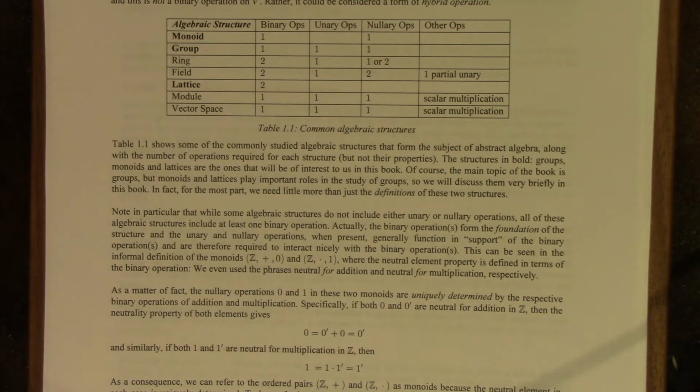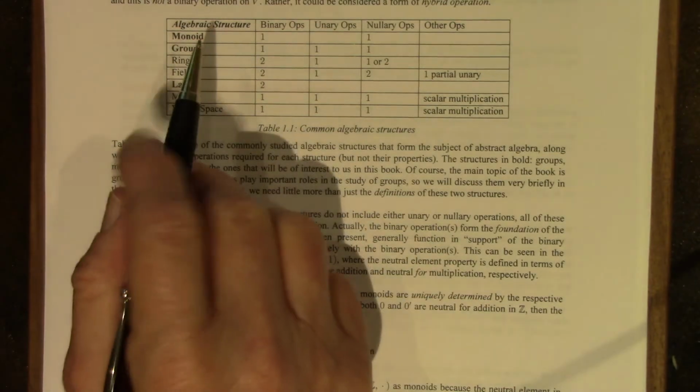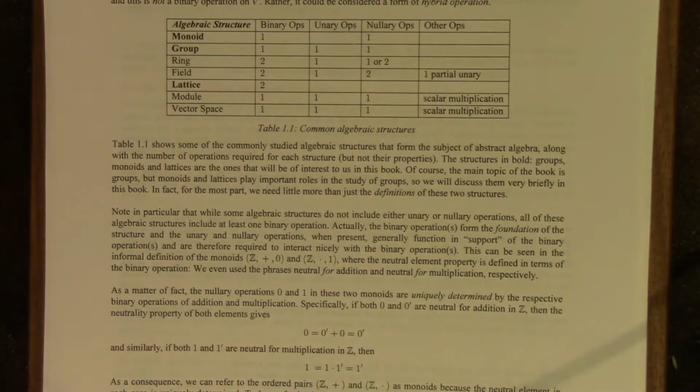Now, that's somewhat of a generalization. For example, we're going to need matrices occasionally, and they form a ring. The integers form a ring, but these are specific examples. In more general terms, monoids, groups, and lattices will be of interest to us. Of course, the main topic of the book is groups. And so monoids and lattices, which do come into the study of group theory, we only need very basic concepts there. So this is by no means a course in monoid theory or lattice theory. We just need to touch upon the definitions and a few basic facts.